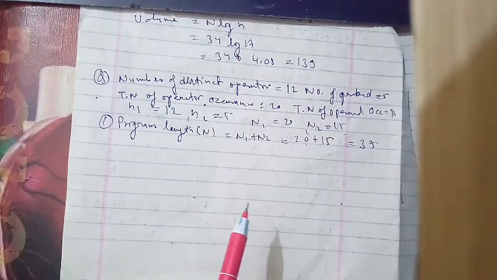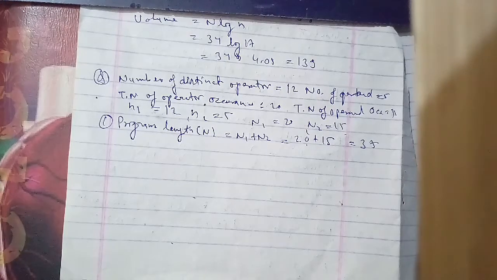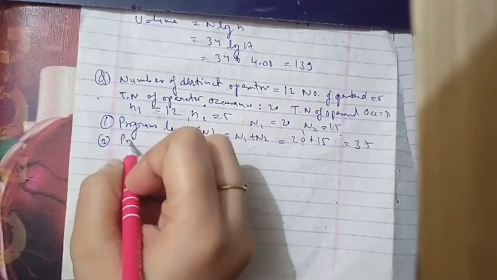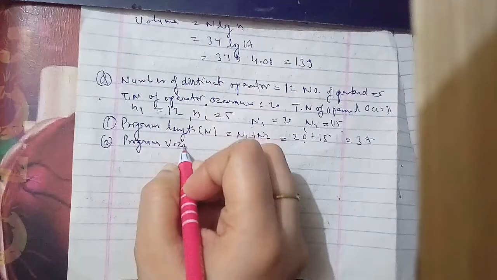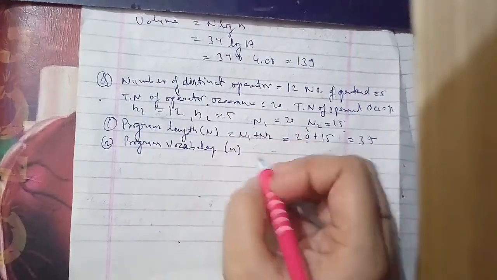For the second part, the program vocabulary n equals n1 plus n2, which equals 12 plus 5, and that is 17.